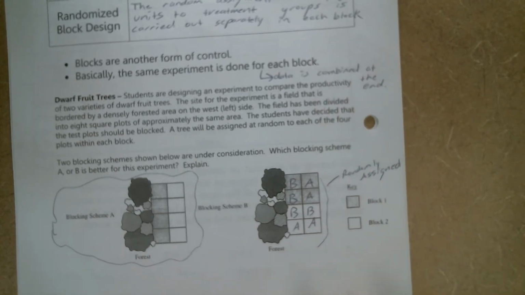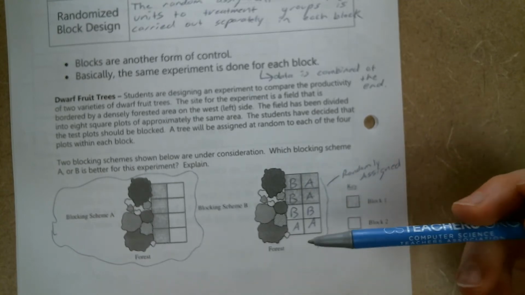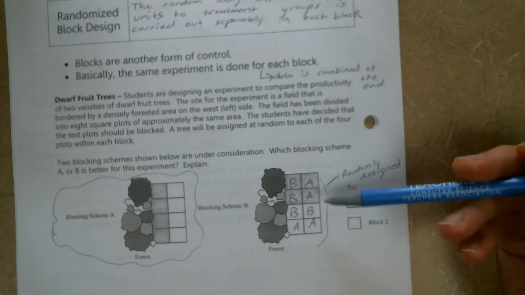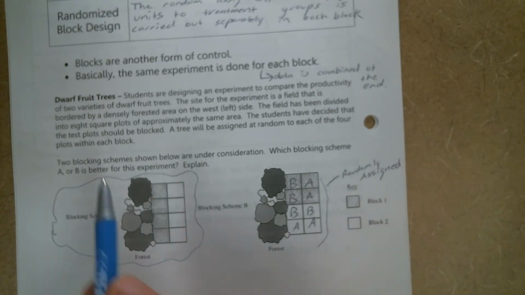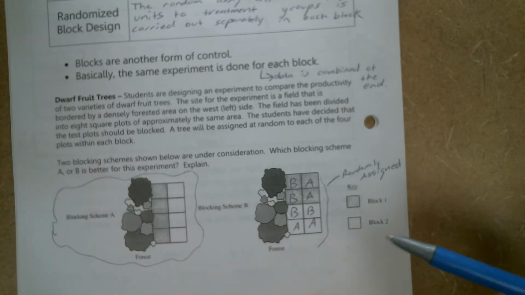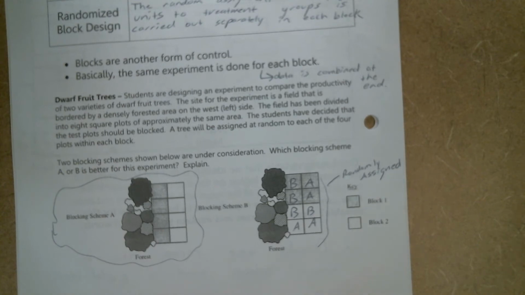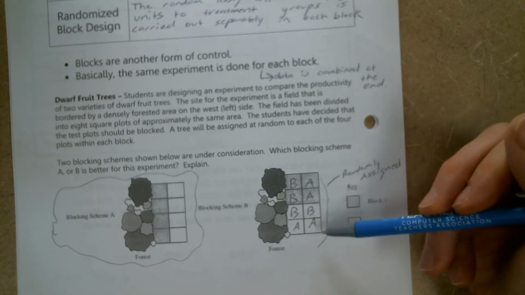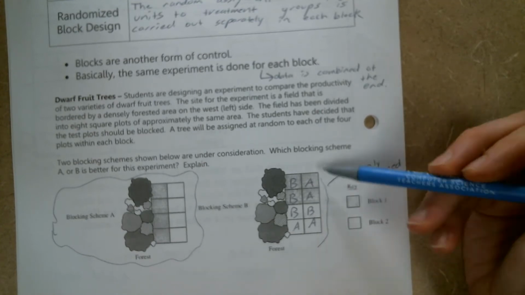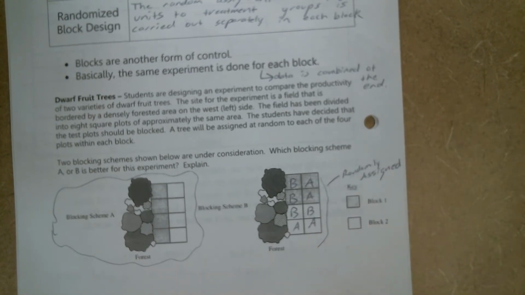Well, all of a sudden now I have 3 B varieties on the shady side, and I have 3 A varieties on the sunny side. So my results might be influenced not by the variety of tree, but by how much sun they got. And I might come to the conclusion that variety A is better, and it might not have anything to do with variety A. It might have to do with that variety A got more sunlight and it performed better. And if we had flipped these, maybe variety B would have done it better.